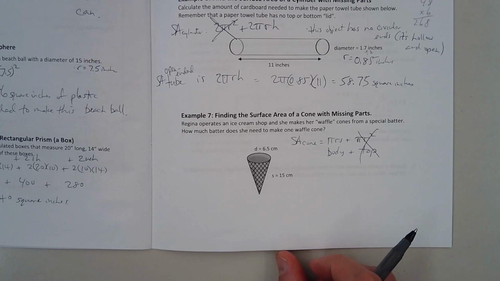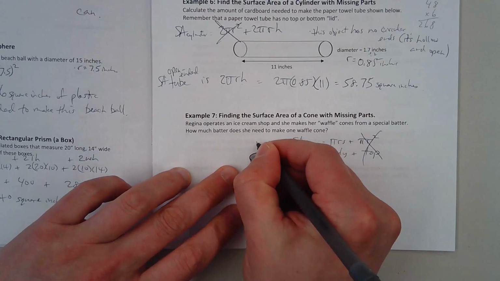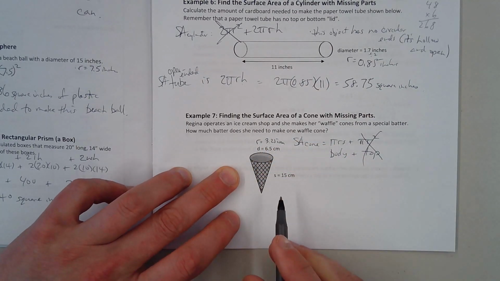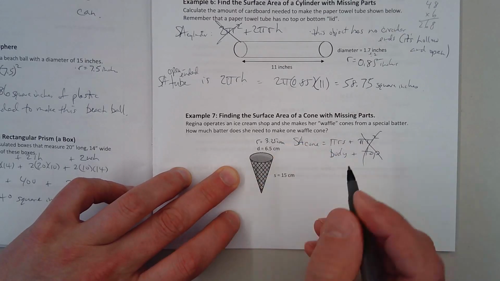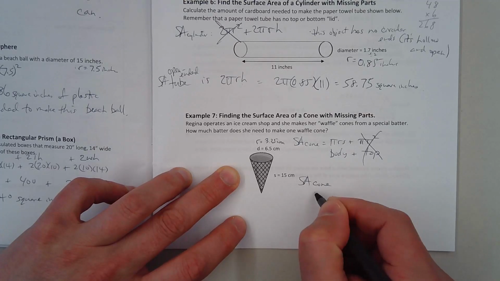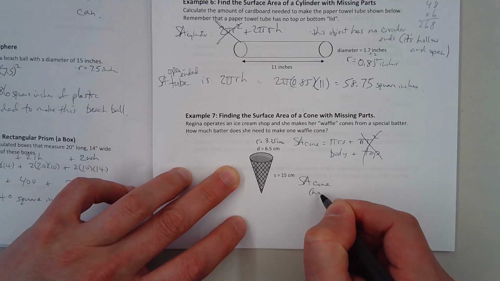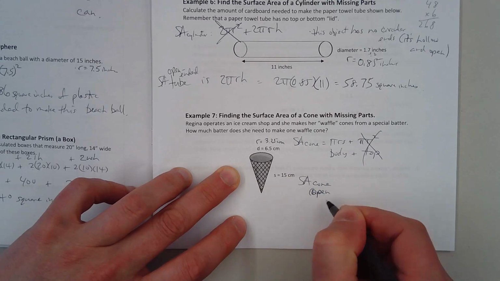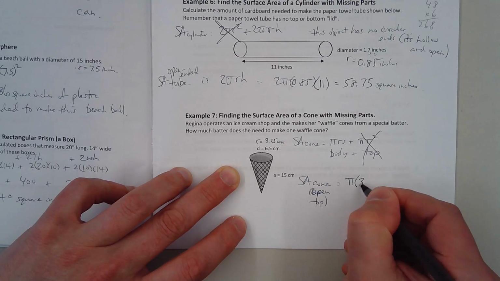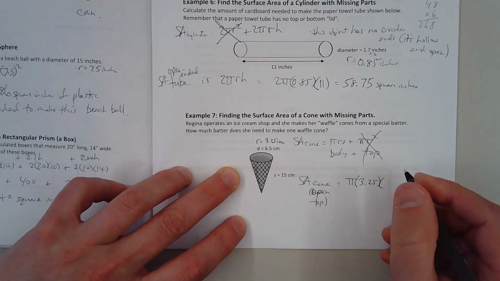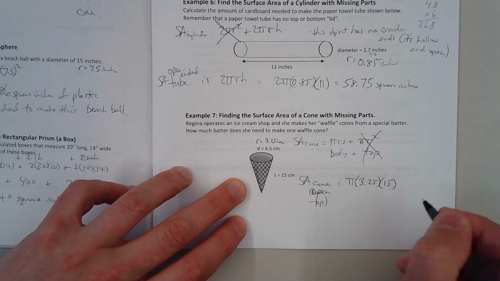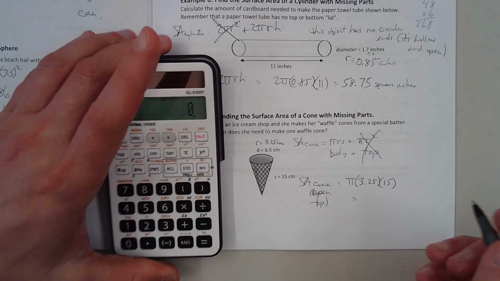So I'm just going to go pi times r times s. Well, first of all, r is 3.25 if the diameter is 6.5. Okay, so the surface area of the cone with an open top is pi times 3.25 times the slant height, which is this, of 15 centimeters.